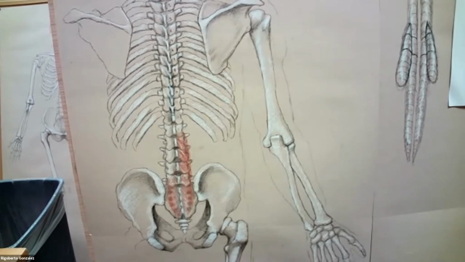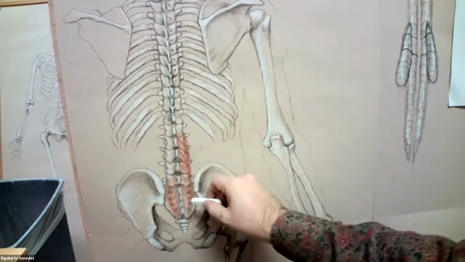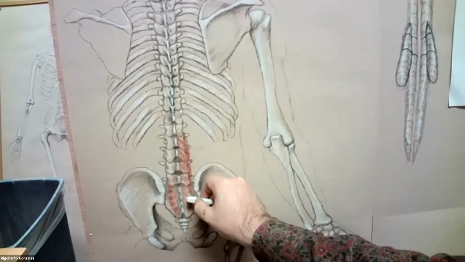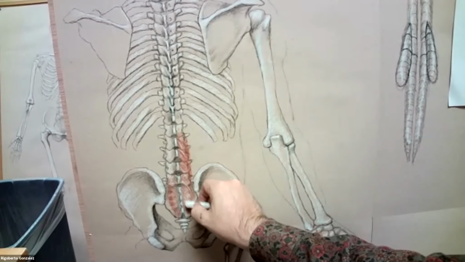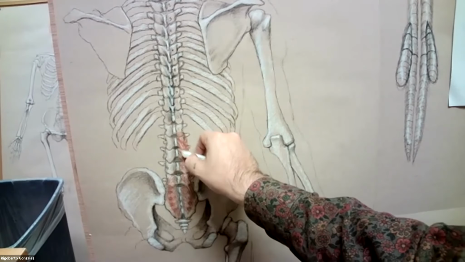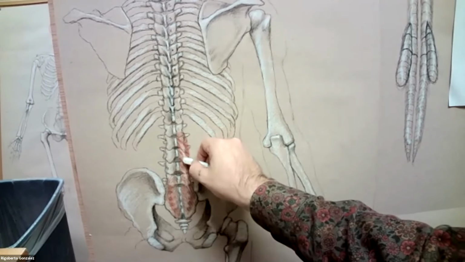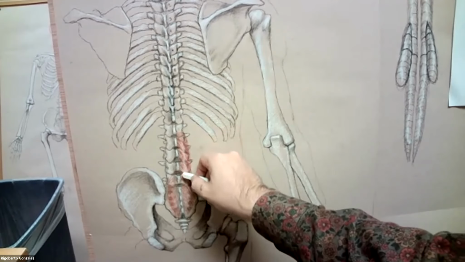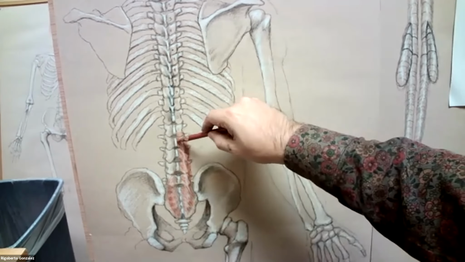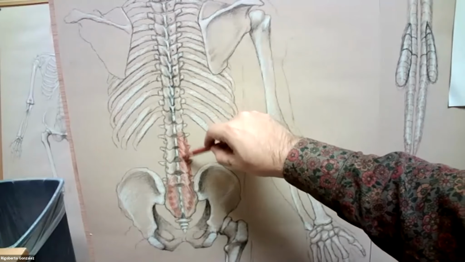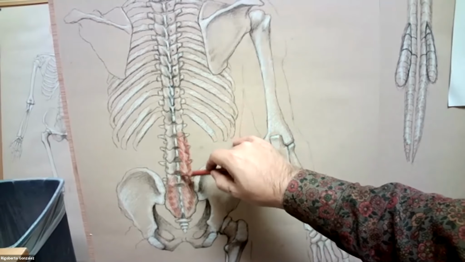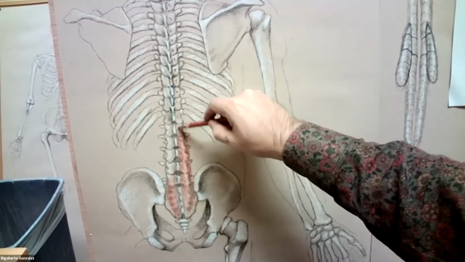Let me use the white. And I might go back with a little bit more color, with the pastels.